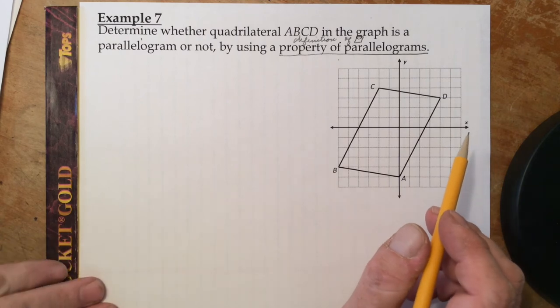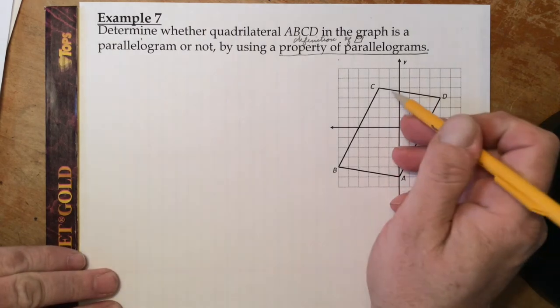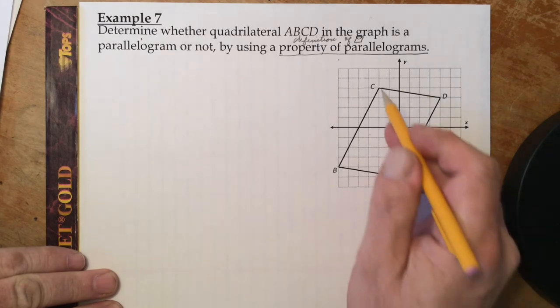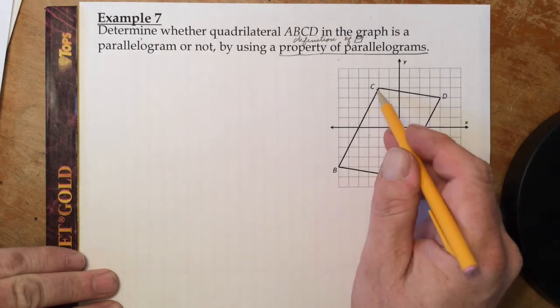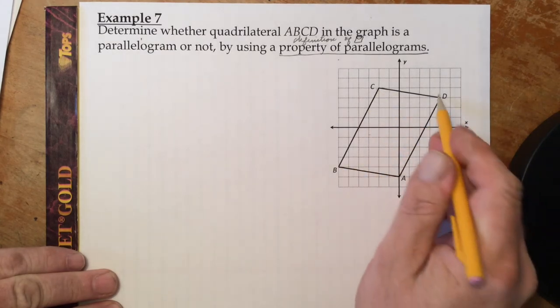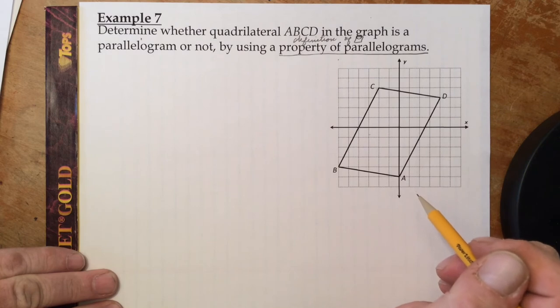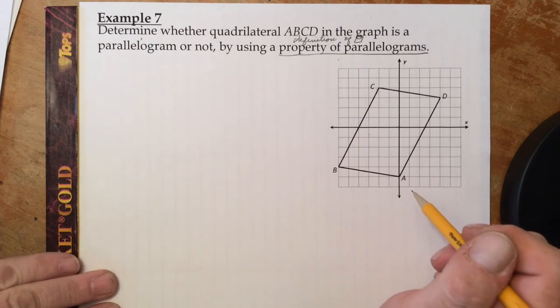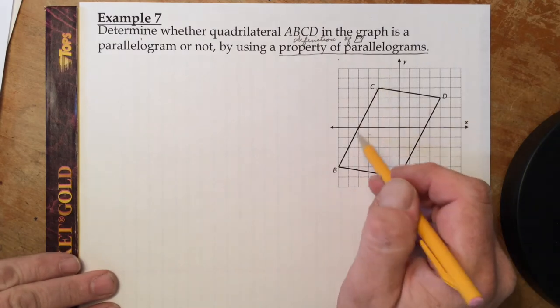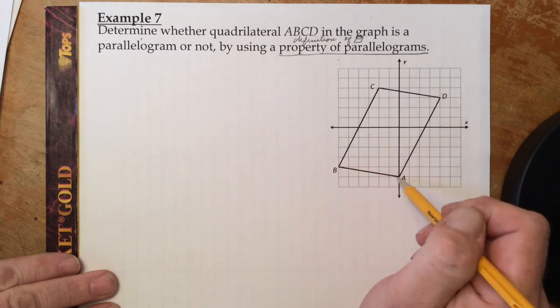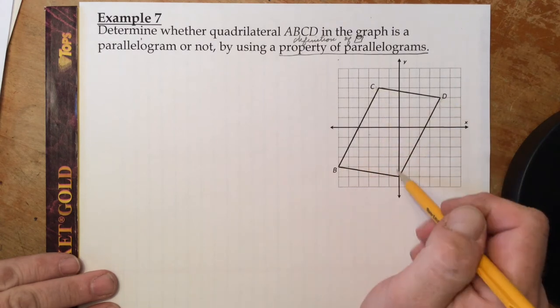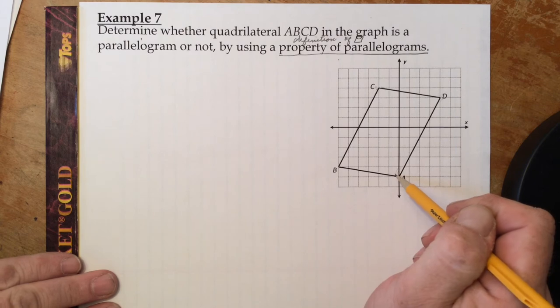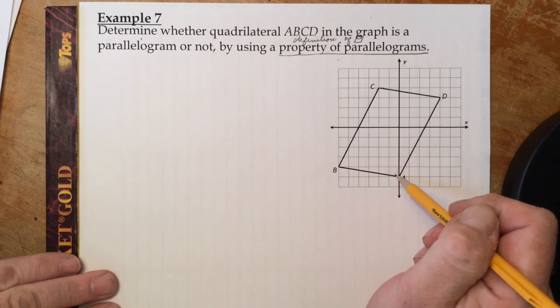I'm going to try to do it the simplest way we can. We could show that both pairs of opposite sides are congruent, but we'd have to use the distance formula. That's quite a bit of work. We could also show that these two sides are parallel and the same two sides are congruent by using the distance formula. That's also a little bit of work.